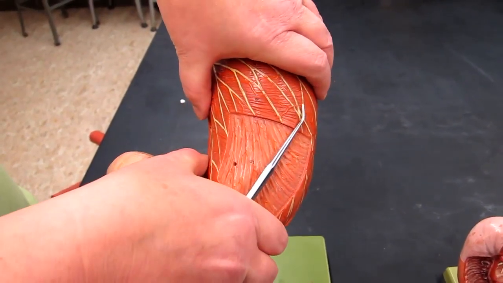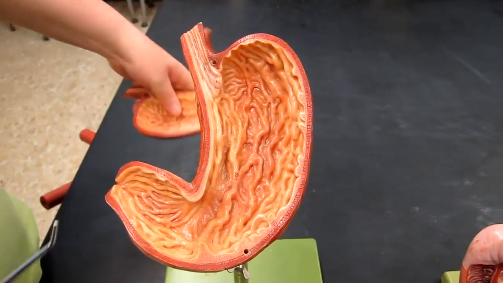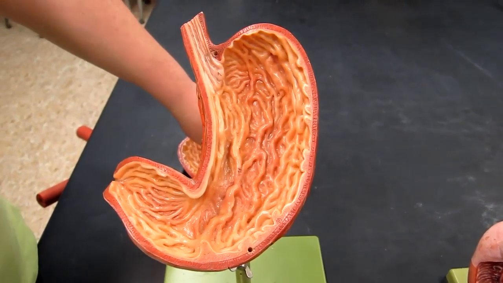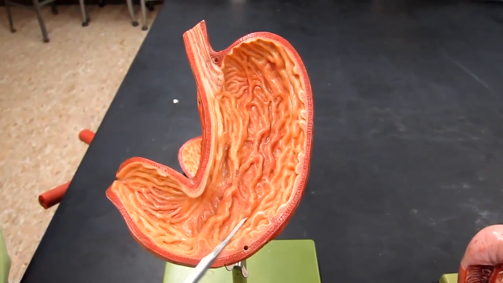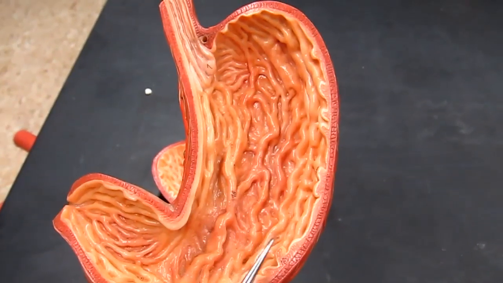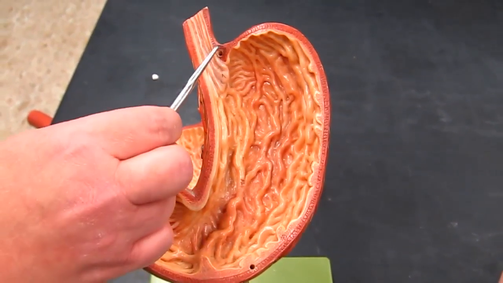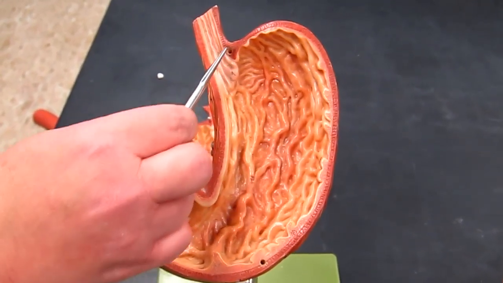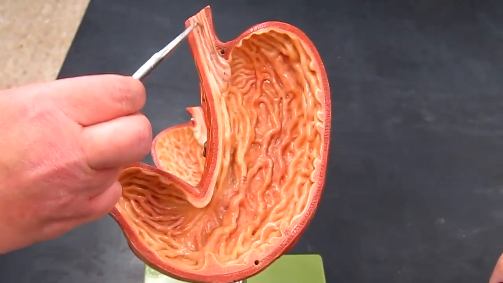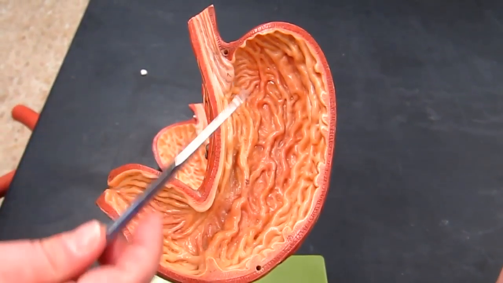Okay, so we're going to remove the surface piece here so you can see the internal anatomy and those beautiful rugae that we have to increase surface area in the stomach. And here is the gastroesophageal sphincter from the internal view. You can see the longitudinal folds in the esophagus here as well.